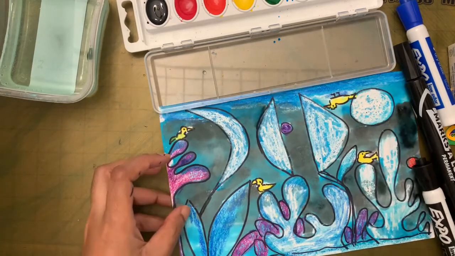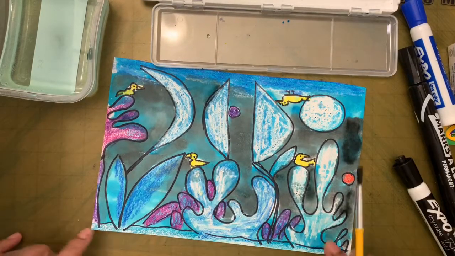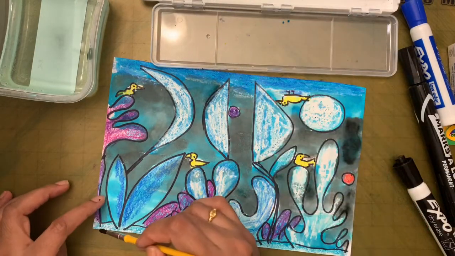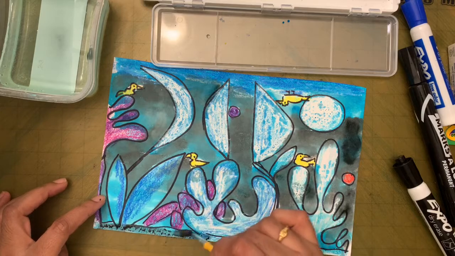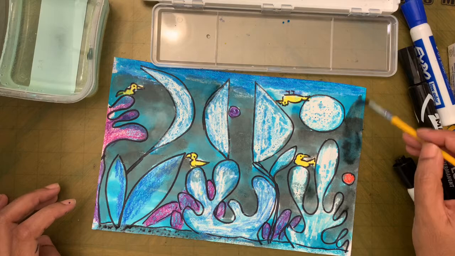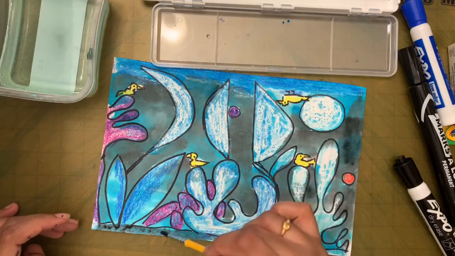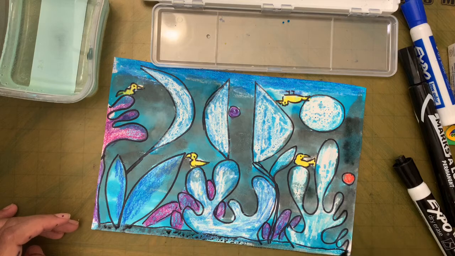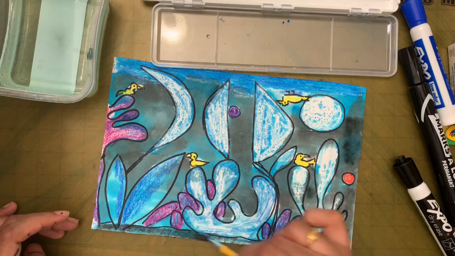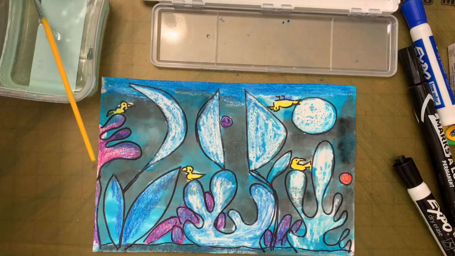Then this part, the bottom here, I'm going to put some black. See? And we are done.